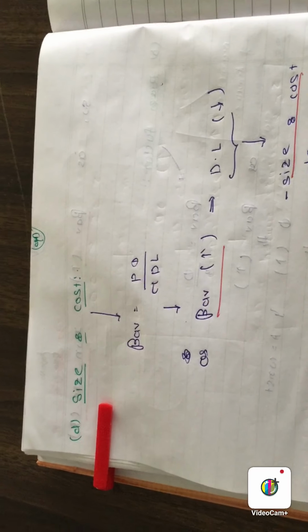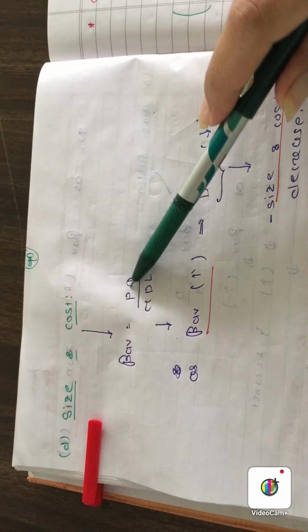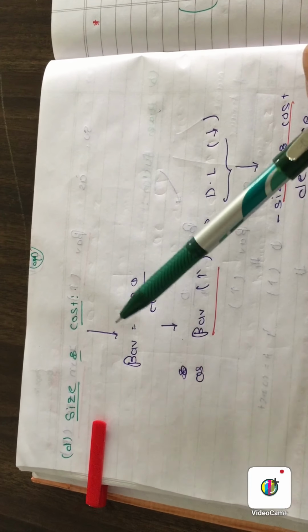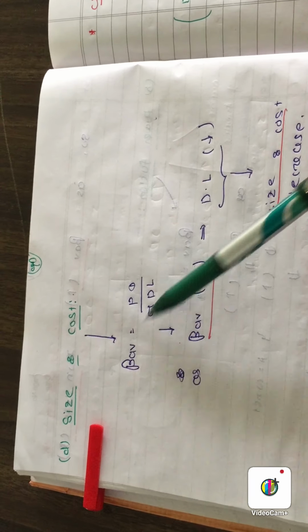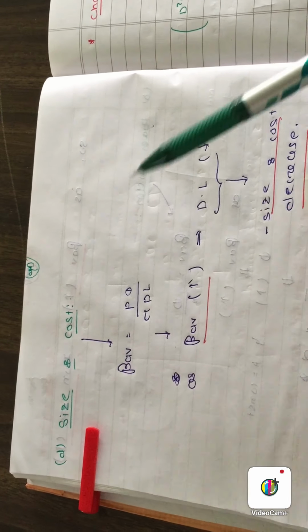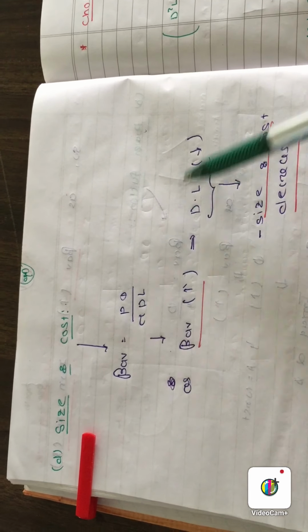Okay, then next factor is size and cost. This is the equation of specific magnetic loading: BAV equal to P phi upon pi D L. Now with increment in BAV, DL will reduce.